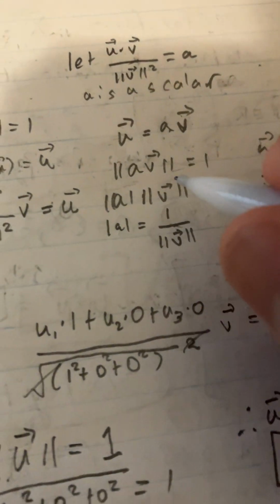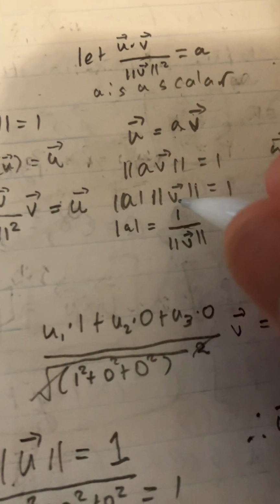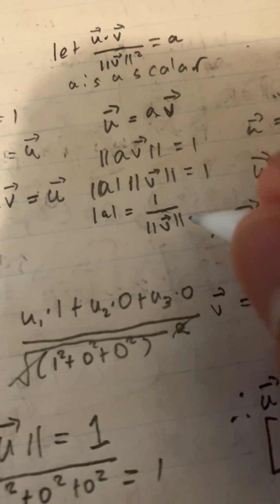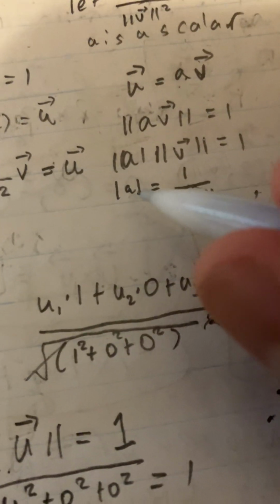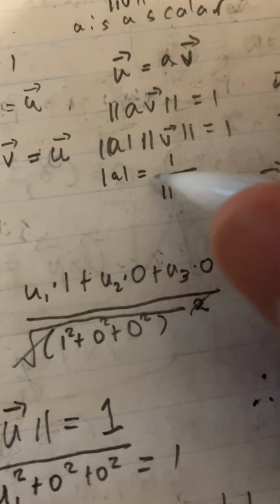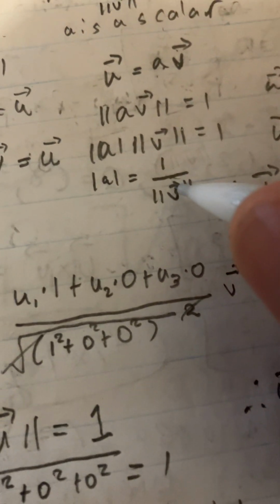So we can take the a out. The absolute value of a times the magnitude of v is equal to 1, so the absolute value of a is equal to 1 over the magnitude of v.